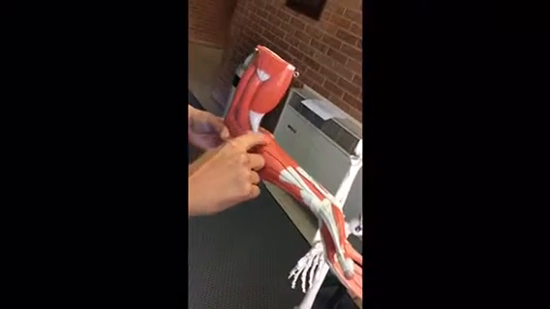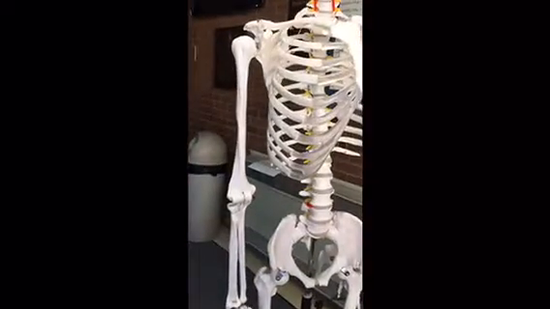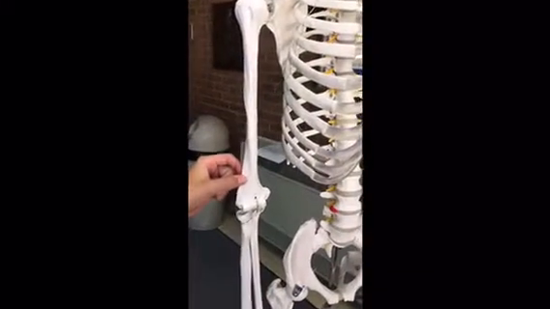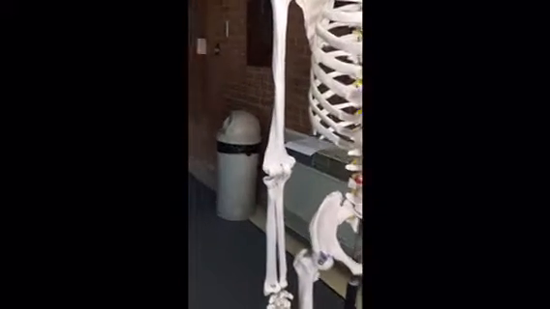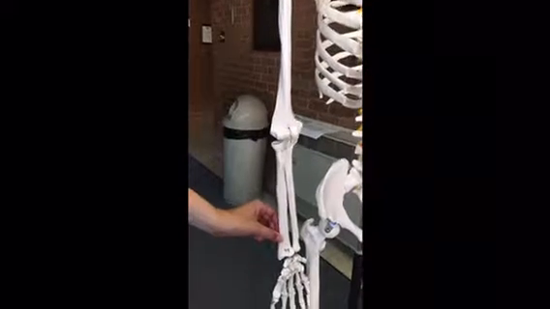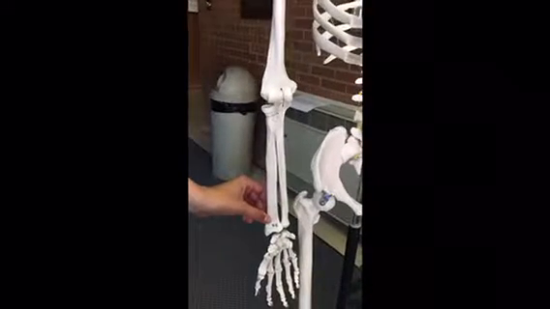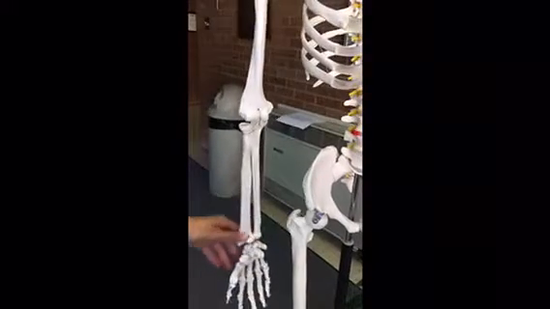This is your brachioradialis. The origin of the brachioradialis is the proximal two thirds of the lateral supracondylar ridge of the humerus, and the insertion is the lateral surface of the distal end of the radius, and it flexes your elbow as well. And this is one of the exercises for your brachioradialis.